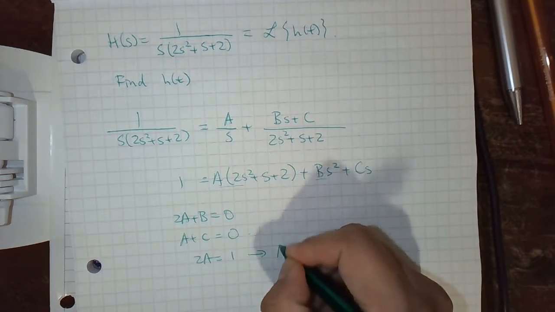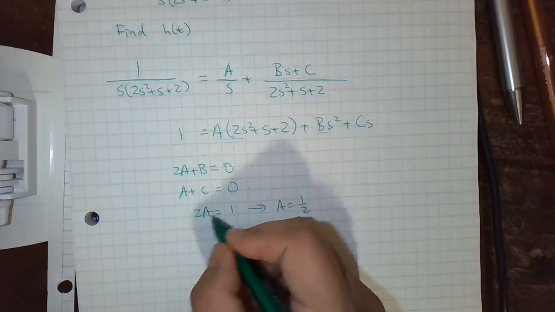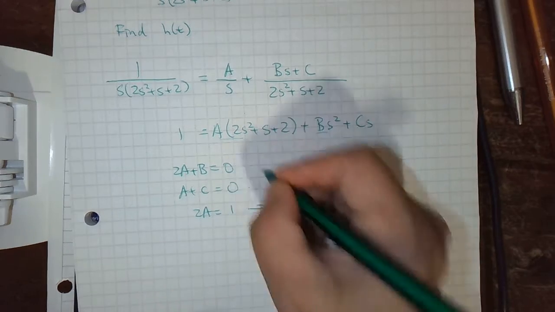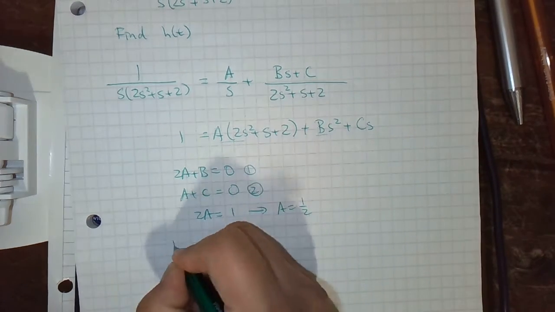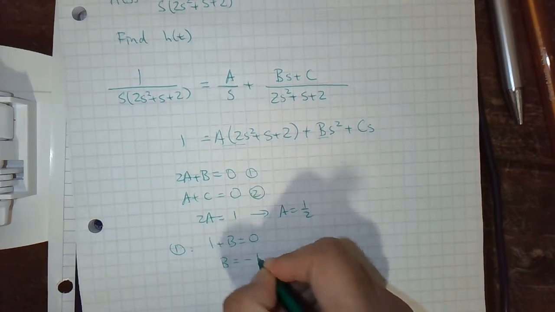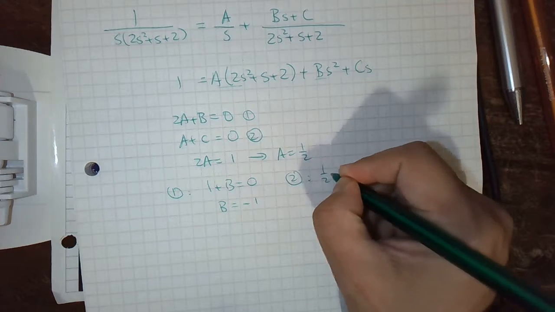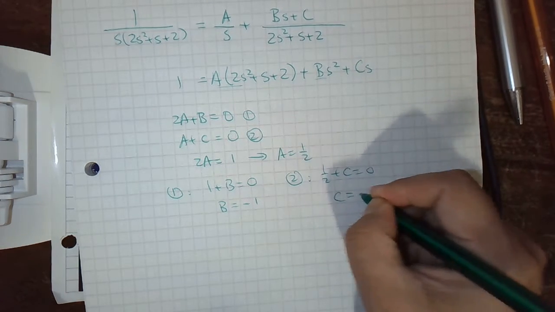Okay, so that means A is 1/2, and then substituting 1 in for 2A in equation 1, we get 1 plus B equals 0, so B is -1, and then substituting A into equation 2, we get 1/2 plus C equals 0, so C is -1/2.